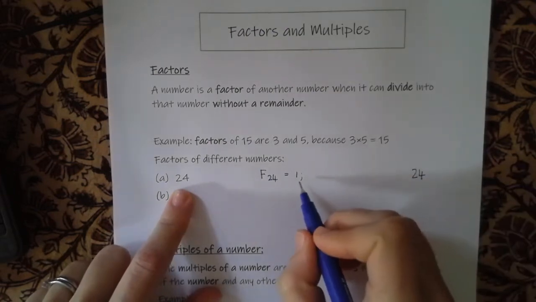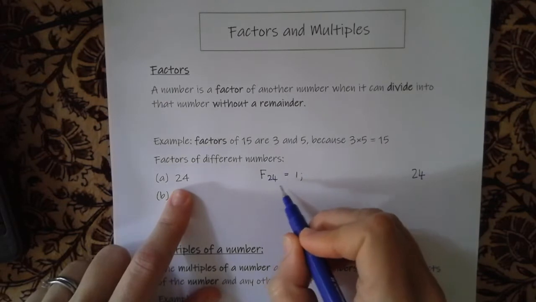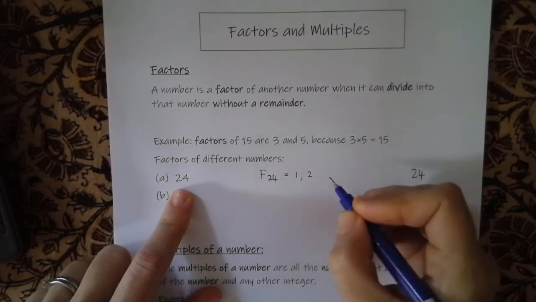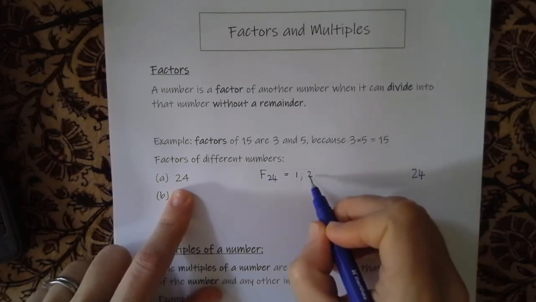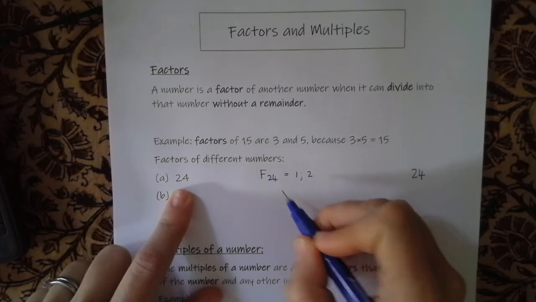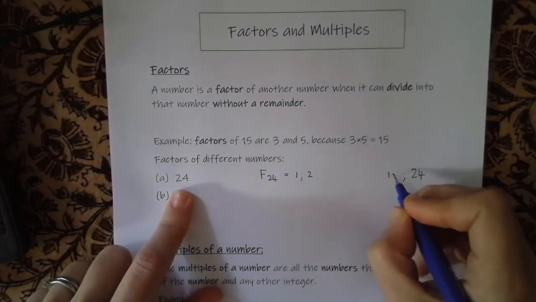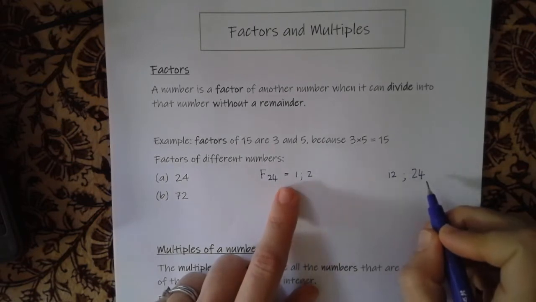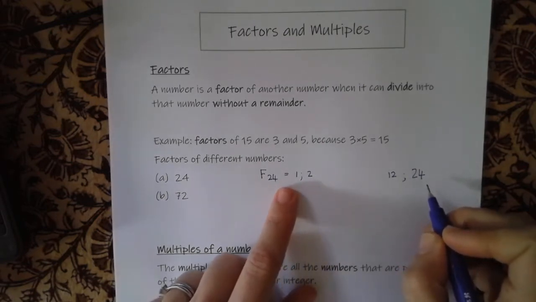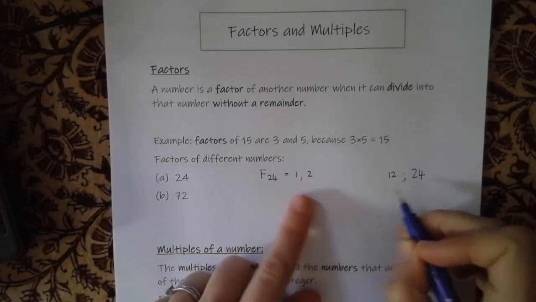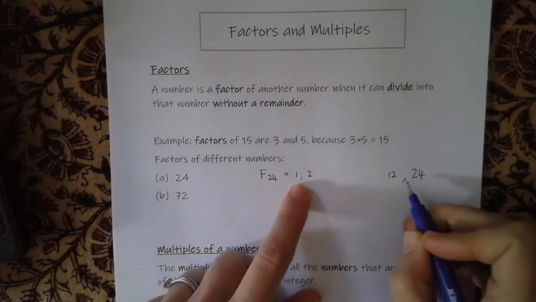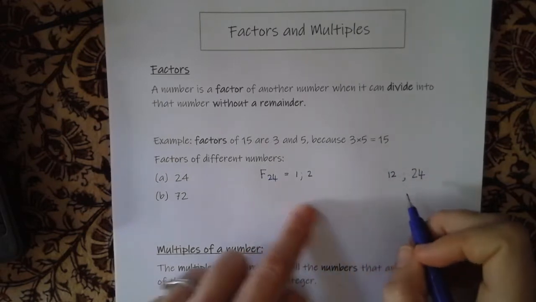Okay, now we need to find the next factor. Now remember 24 is an even number, which means it can divide by 2. So 2 will be your next factor. What times 2 equals 24? And that is 12. Okay, you will see I'm writing it like this. It's like eating at a fancy restaurant. You eat from the outside inwards. So we start with the 2 on the outside and then we work towards the center.